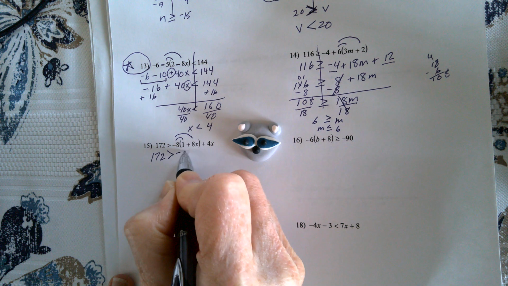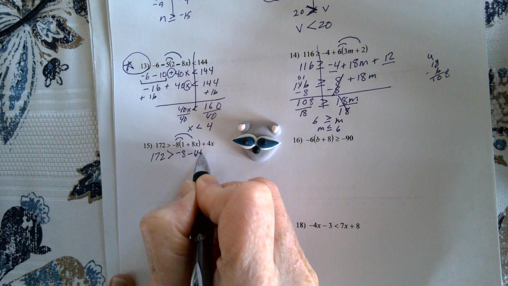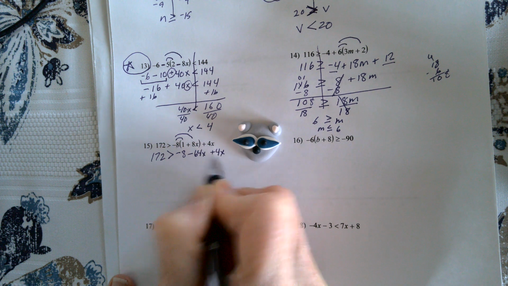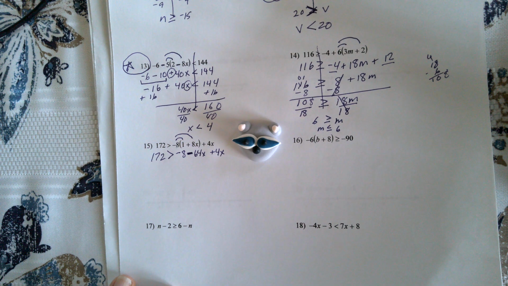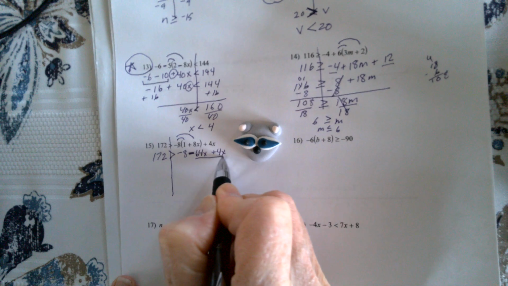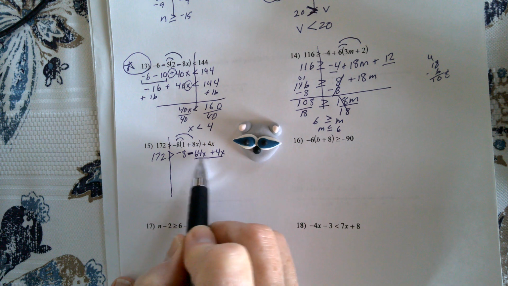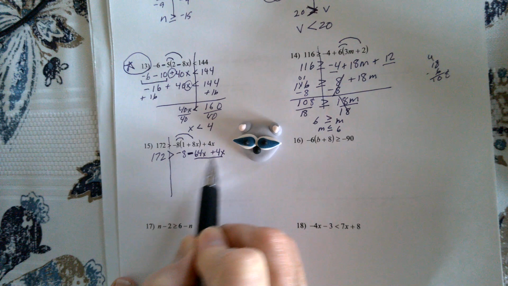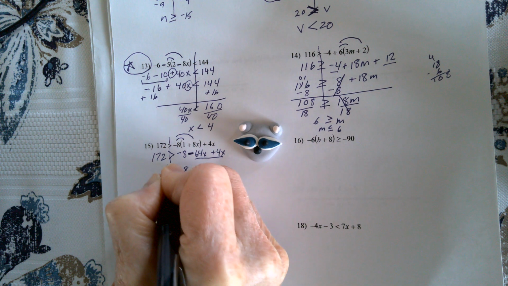Negative 8 times 1. Negative 8 times a positive 8. Make sure you have this subtraction in front of the 64. Negative 64, or subtract 64. Now these are on the same side of the inequality sign. We combine like terms, right? DC, ma'am: distribute, combine like terms. On the same side, do what it says. Negative 64 plus 4 is negative 60. Use your calculator, check your work.